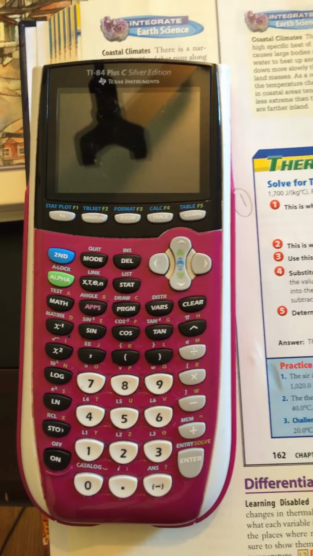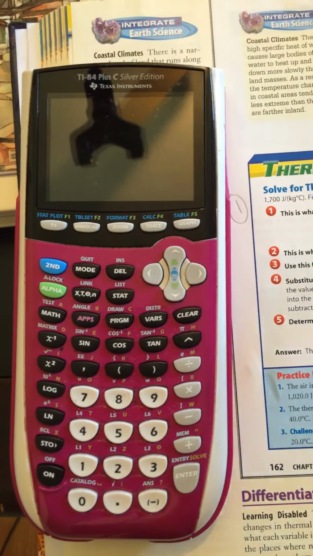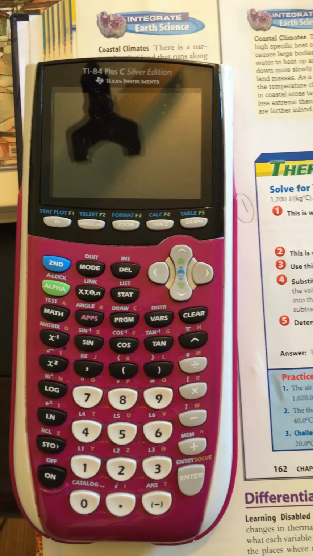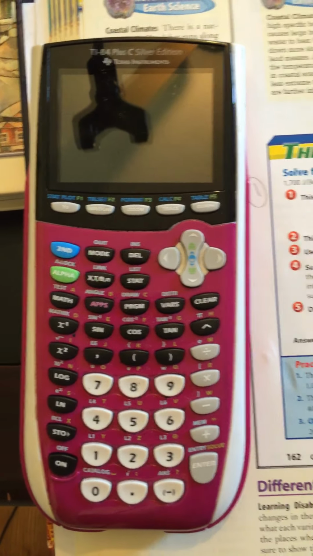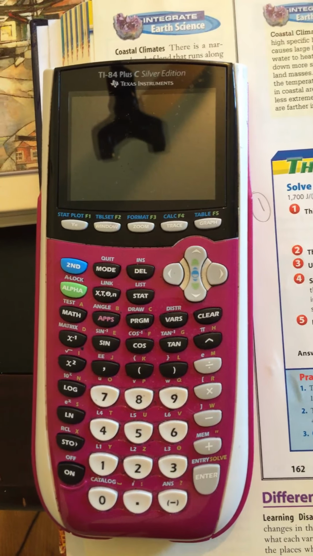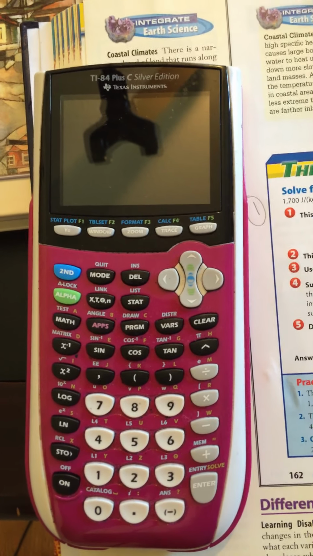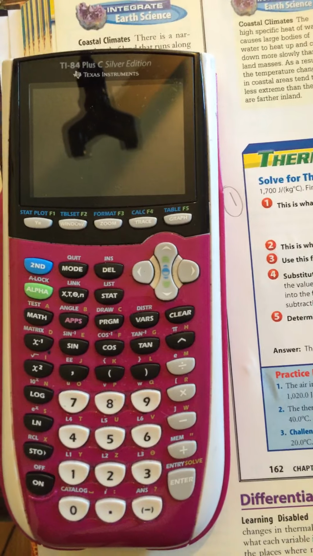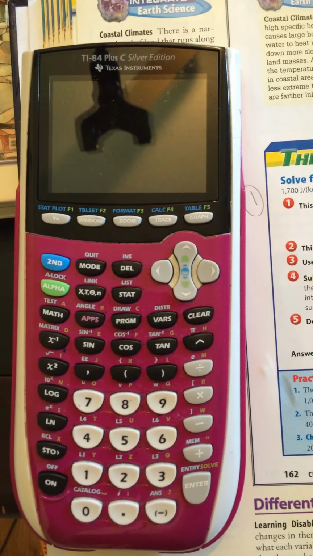What we're doing right now is physical science, and we are going to do a heat problem. If you are taking the physical science class, it is in your book on page 162. And I like to do the math problems this way, where it's up close and you can see exactly what I'm doing and not on the board. I'd rather it be right up close.